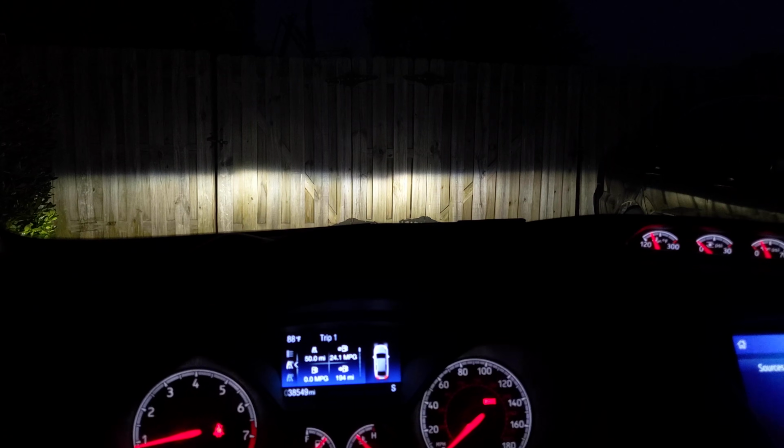So let's turn the high beams on. And the high beams are now on and the fog lights are on at the same time. That's Bambi Mode, baby.